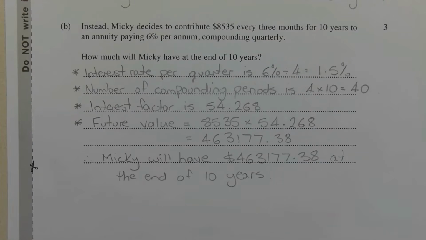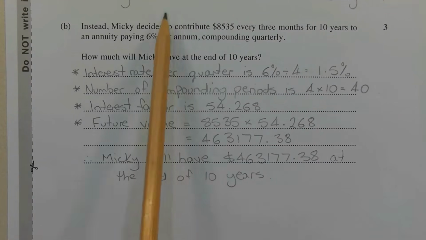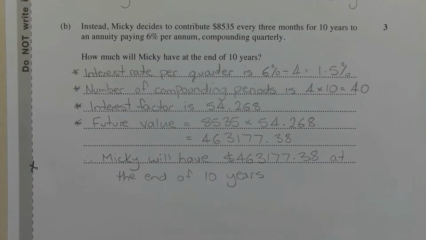Instead of the contribution being done annually or yearly, it's now every 3 months or every quarter, and it's compounding quarterly. So we need to find the interest rate per quarter. Now it's still 6% per annum, but to get the interest rate per quarter, we need to divide that interest rate by 4. So 6% divided by 4 gives us 1.5% per quarter. Now the total number of compounding periods is given by 4 compounding periods per year, since there are 4 quarters in 1 year, and we multiply that by 10 years to give us a total of 40 compounding periods.